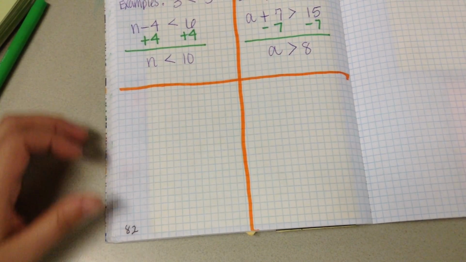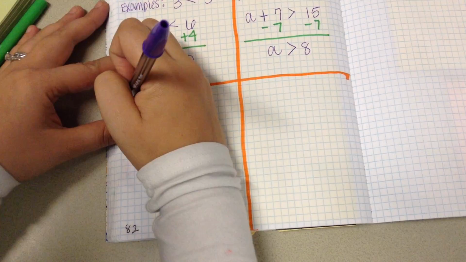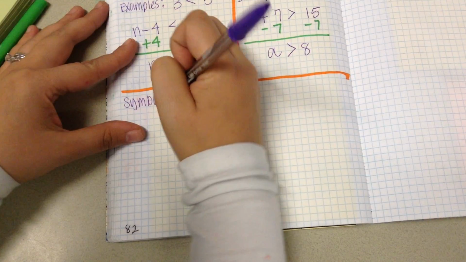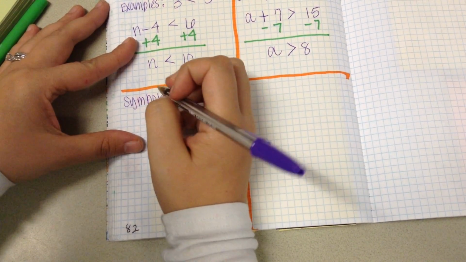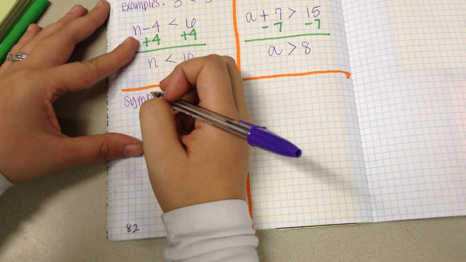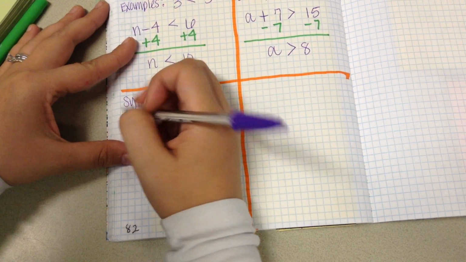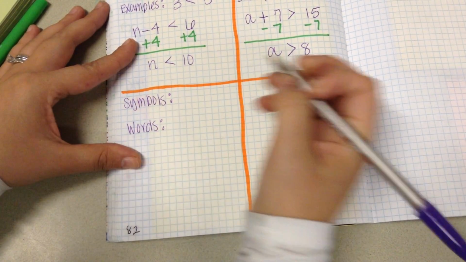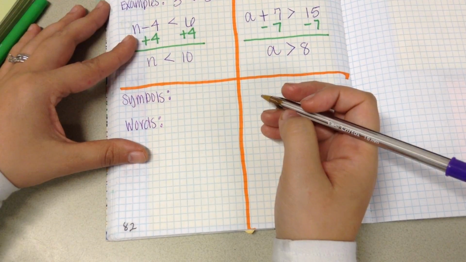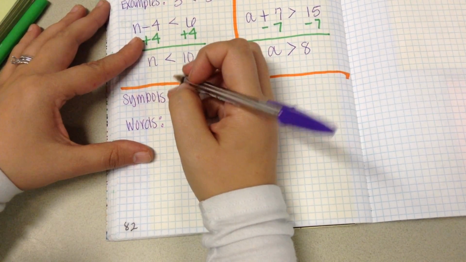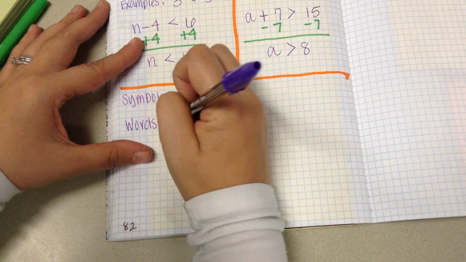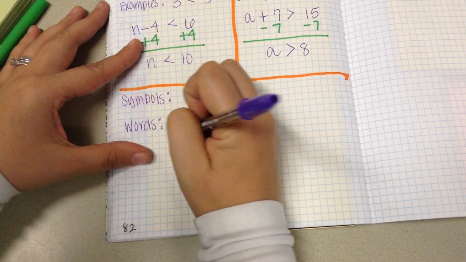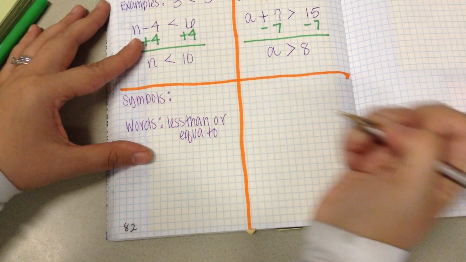Now down here at the bottom, we're still going to have the symbol. And the words. So this time we have less than or equal to.